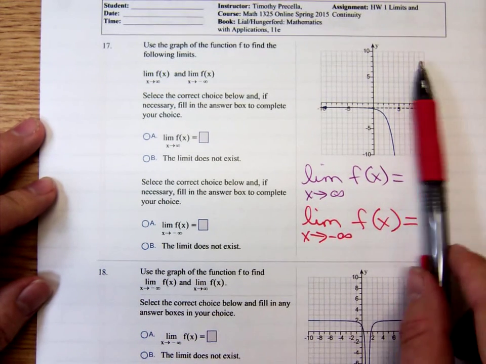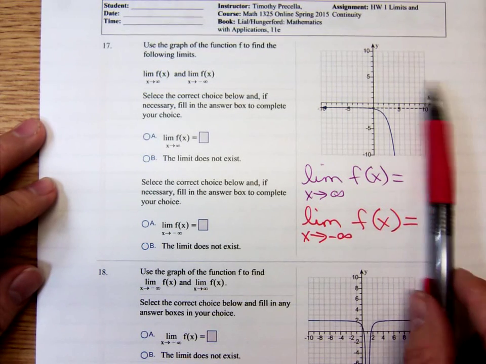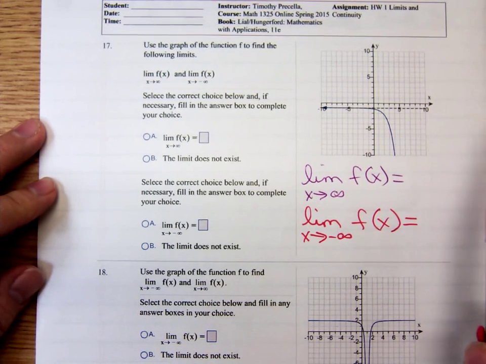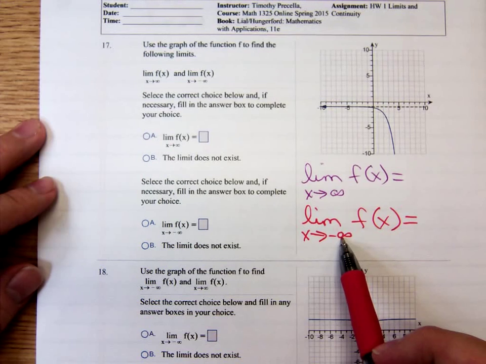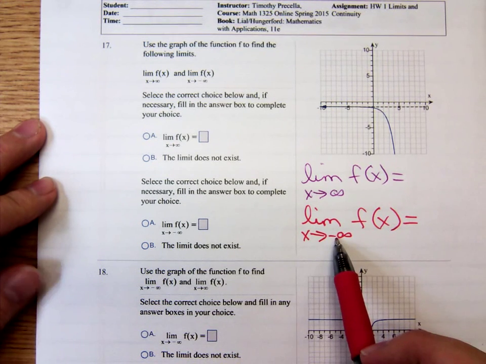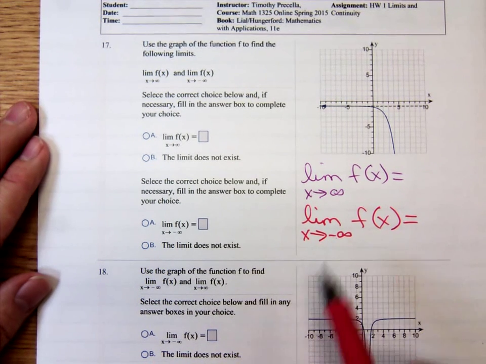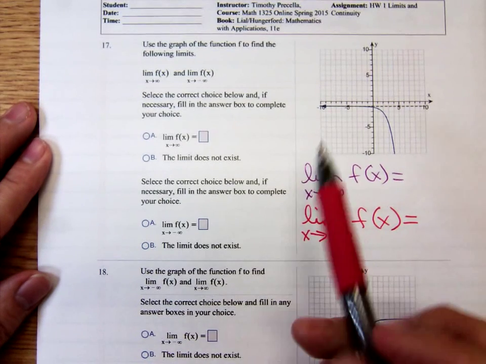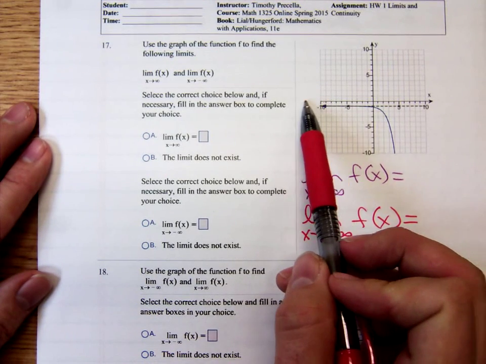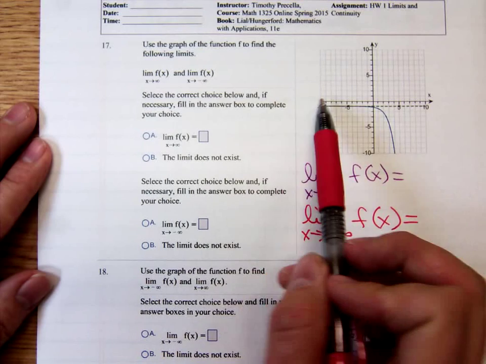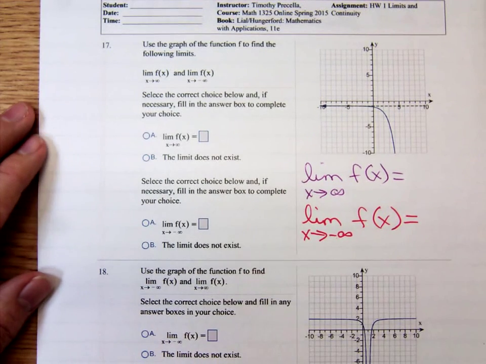What's happening to the y coordinates on the extreme right-hand side? This one here, x arrow negative infinity, x is decreasing without bound. You're looking at the x-axis, that's extremely negative, way out here. What's happening to the y values?